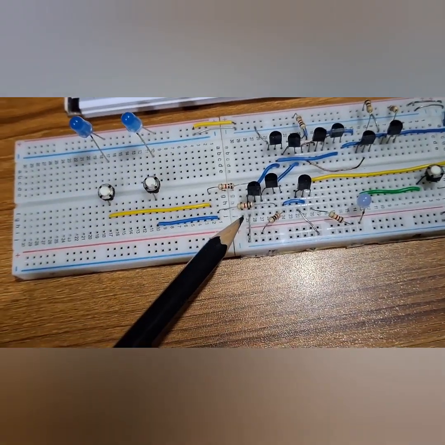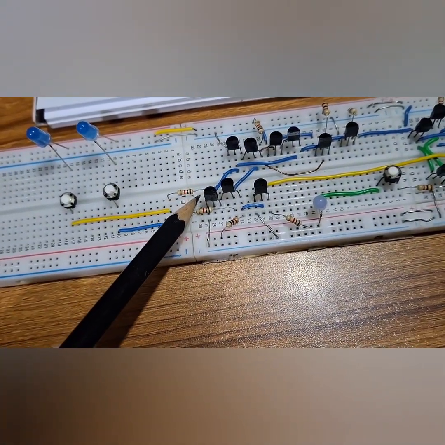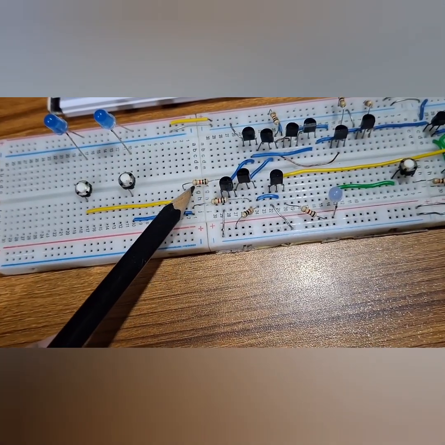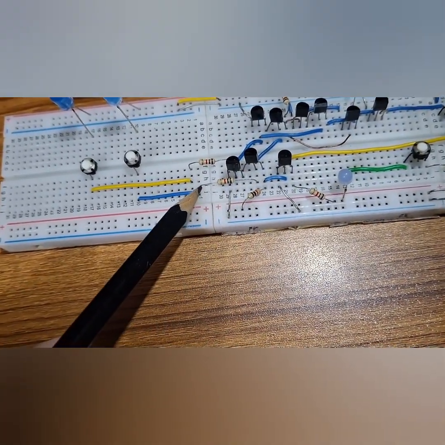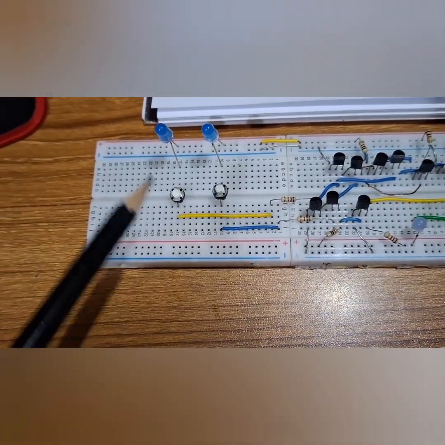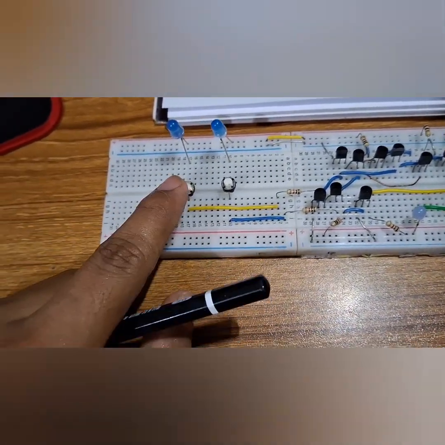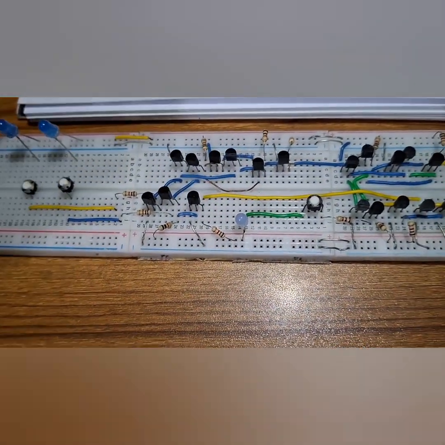So we will take the switches from here. What we have done is take a resistor from the first transistor's base of AND gate 1, and a resistor from the second transistor's base of AND gate 1, and connect them to a push switch or push button, and add an LED for better understanding, so that when we press the switch the LED blinks. And then we have taken the C input here.